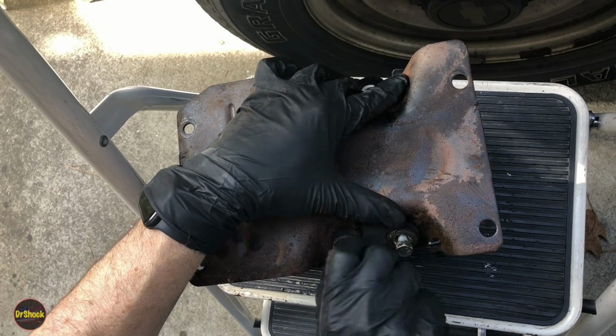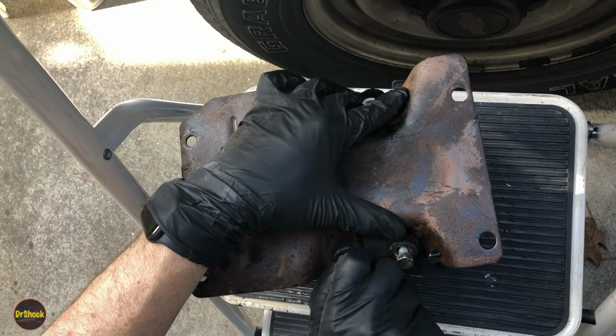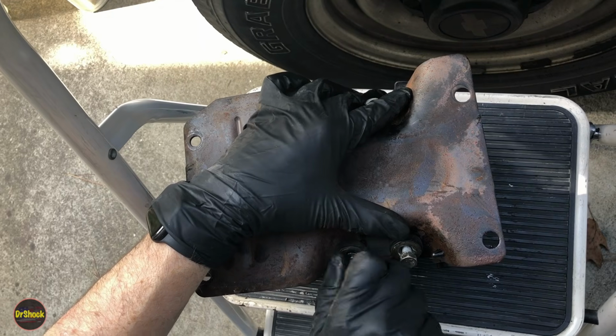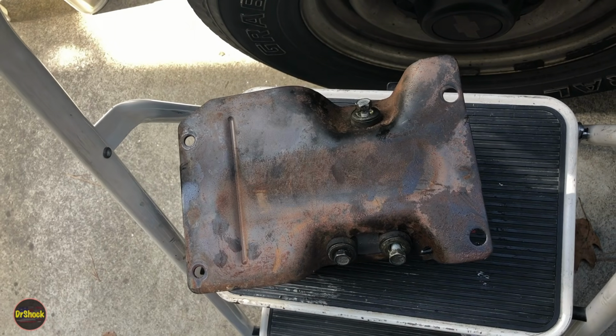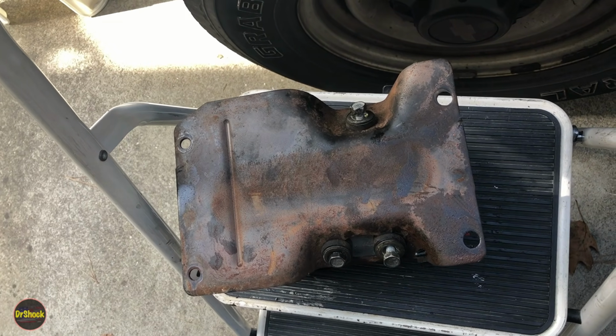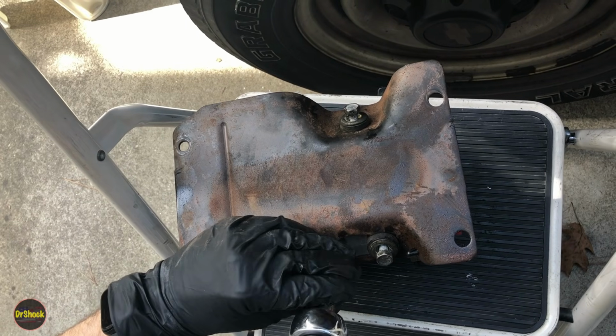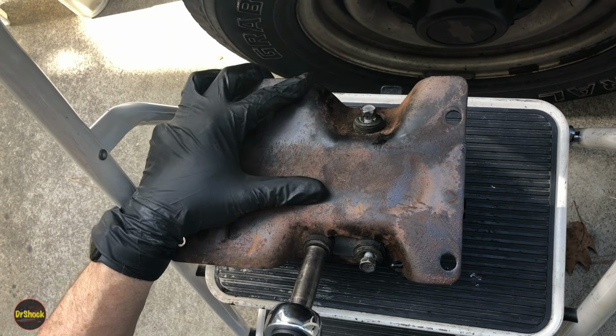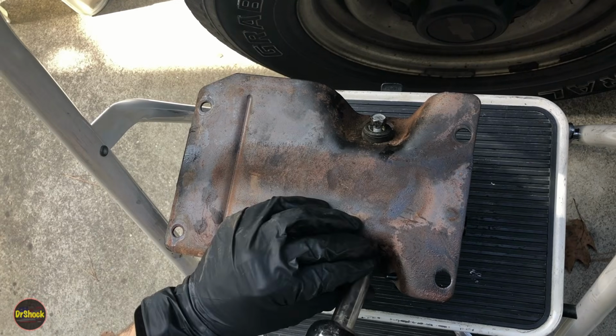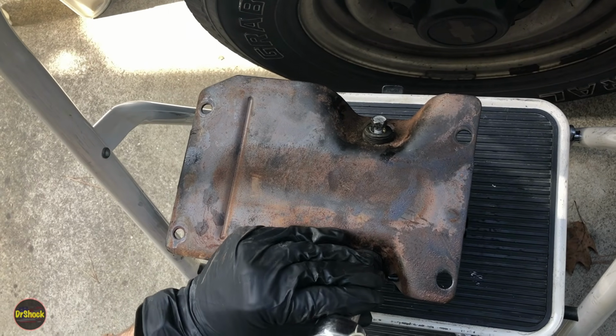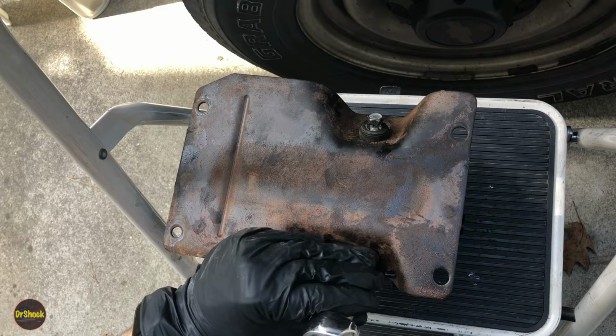And then what we're going to do is tighten these back down to 9 Newton meters or 7 foot-pounds, whichever you prefer. There's one click, right? I'm just going to keep going. At this point, once I get this back on, we're ready to reinstall this unit.